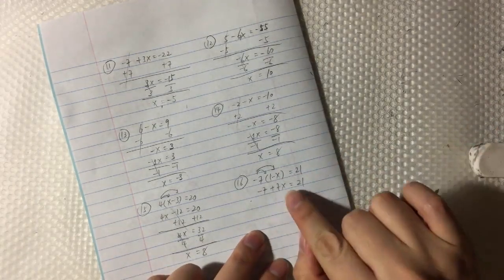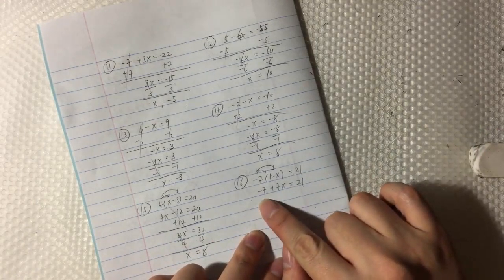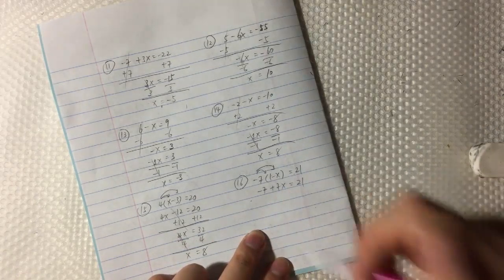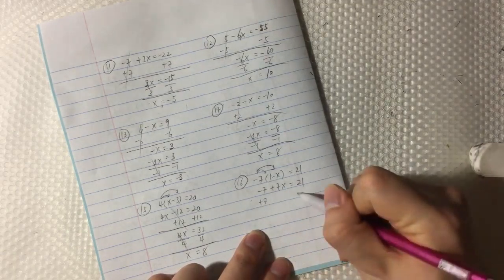Then to get x by itself, I need to eliminate negative 7 first, then eliminate positive 7 in the front. We get x by itself. So let's eliminate negative 7 first. I can first of all add 7 to both sides.